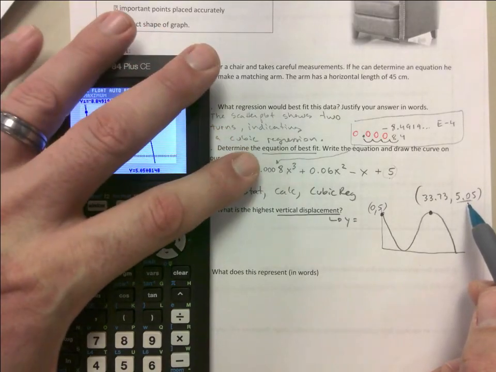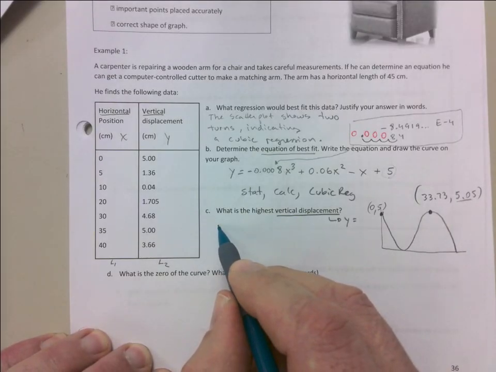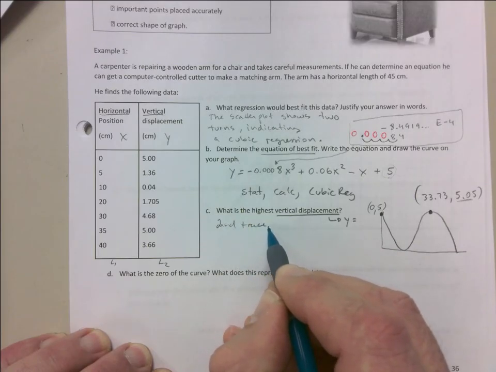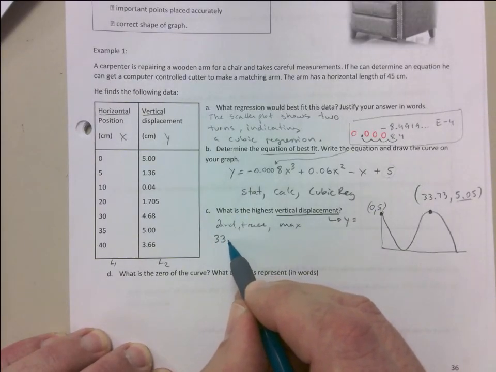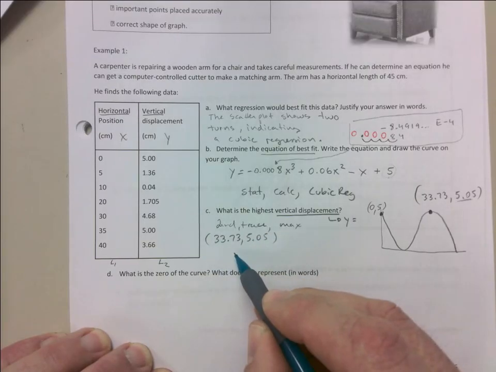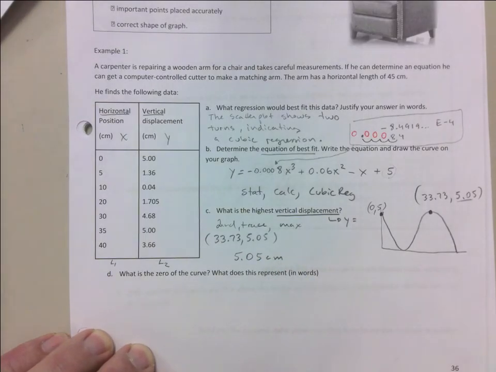So the answer is 5.05. I will go second, trace, max, and it's 33.73, 5.05. So 5.05 centimeters is the maximum vertical displacement.